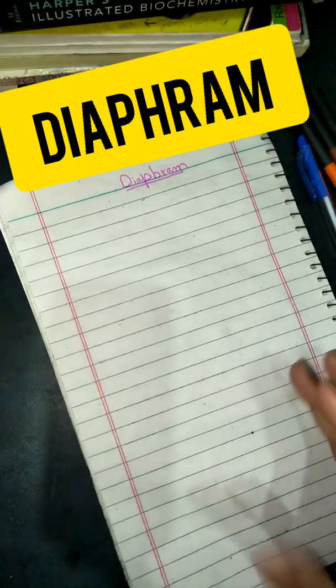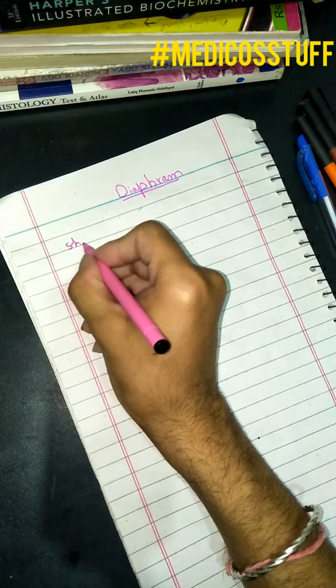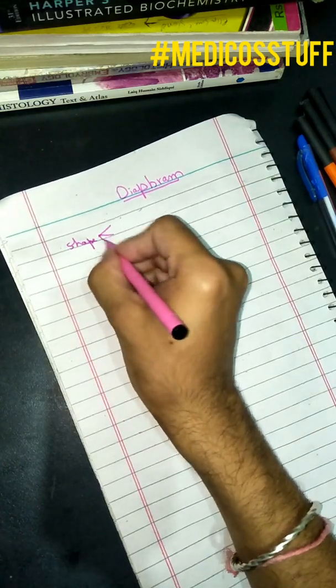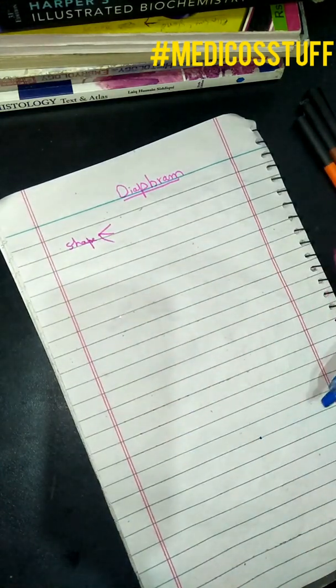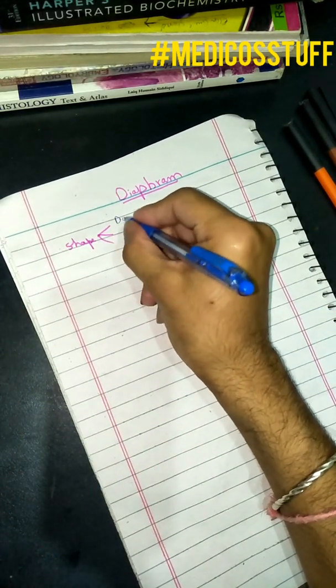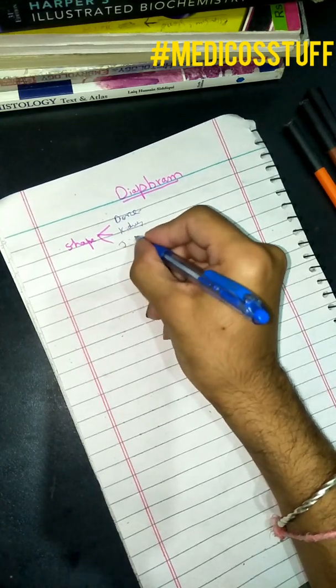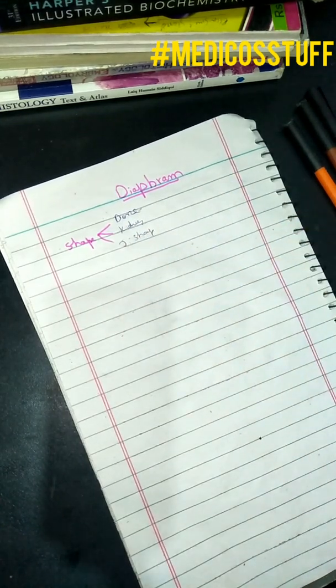Today our topic is the diaphragm. First of all, I will do the diaphragm and the shape of the diaphragm. The shape of the diaphragm is of three types: we have the dome shape, the kidney shape, and the J shape. Then we have the origin of the diaphragm.